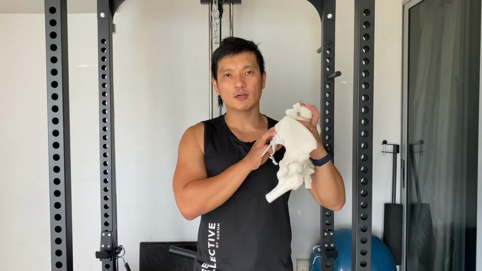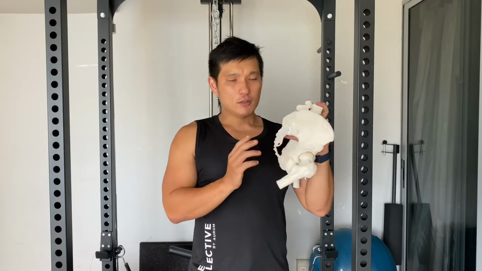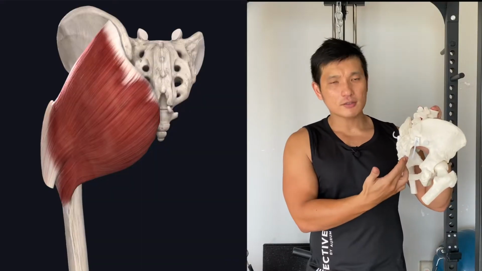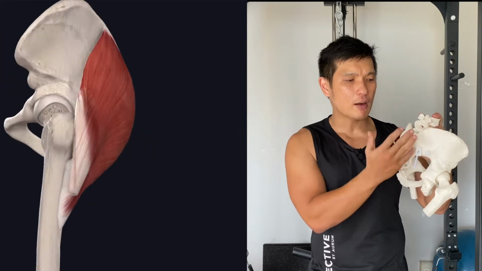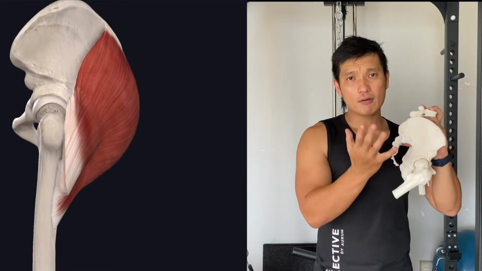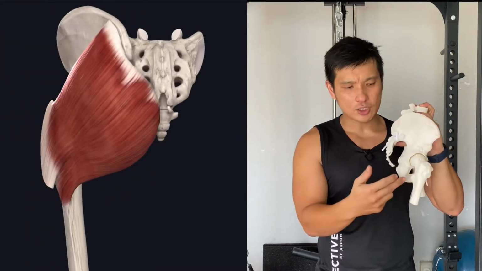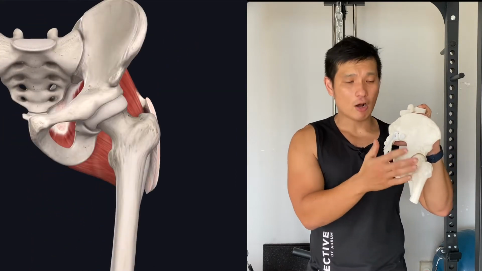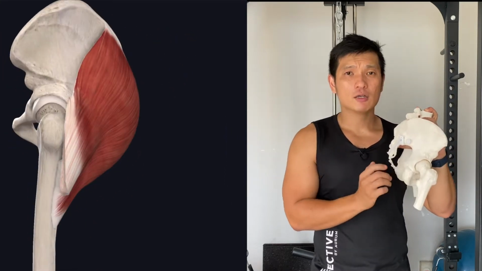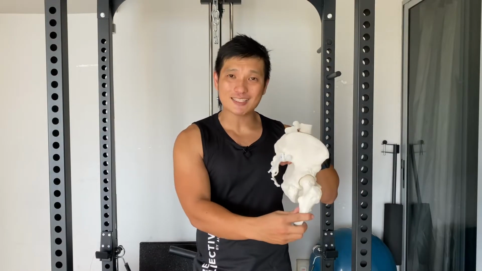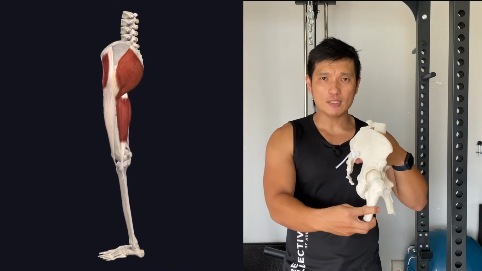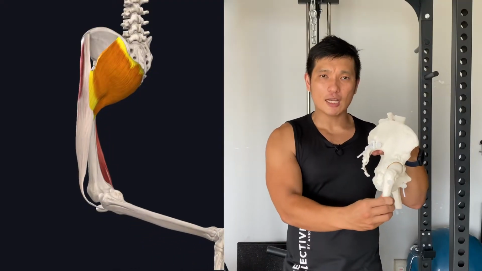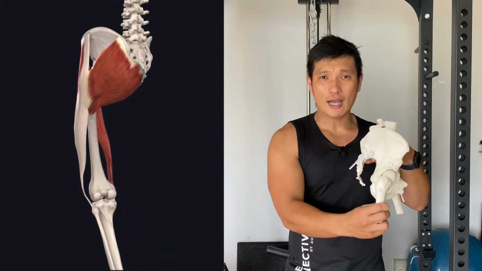Anatomy time. Let's take a look at where the gluteal muscle attaches on the pelvis. Here, I have a pelvis model. This is the back part of it. The gluteal muscle actually attaches on here, the sacrum, and then moving up onto the innominate bone, wrapping around the entire innominate bone, and then attaching on the back and side of the thigh bone, the femur. Okay, so now the main actions of the gluteal muscle are hip extension, moving the thigh bone backwards, and also hip external rotation, moving the thigh bone outwards or externally.